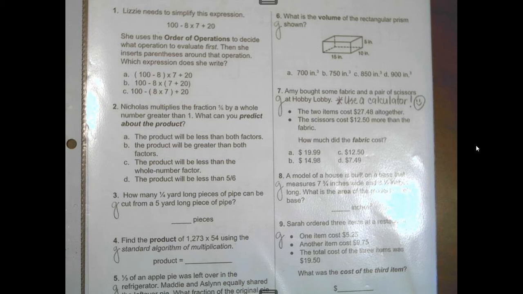If we multiply a factor times another factor that has a value greater than 1, like a whole number or a mixed number or an improper fraction, then the product is going to be greater than the factor that's multiplied by that number greater than 1. So that goes back to topic 8, and that is called multiplication as scaling if you want to look it up in your math journal.